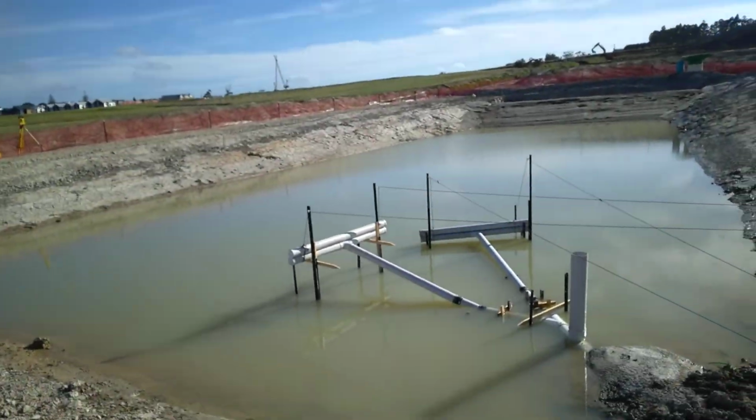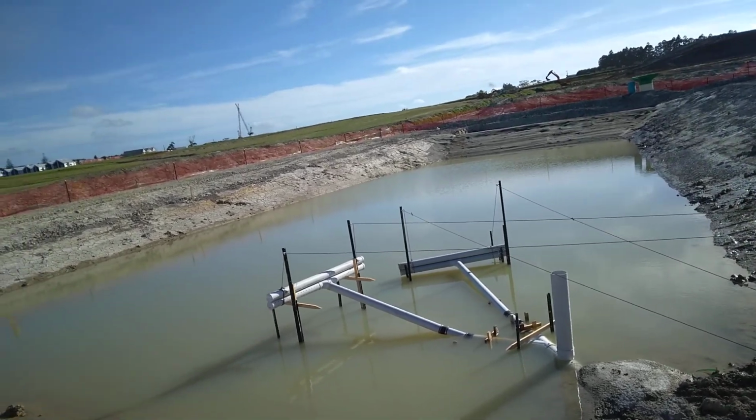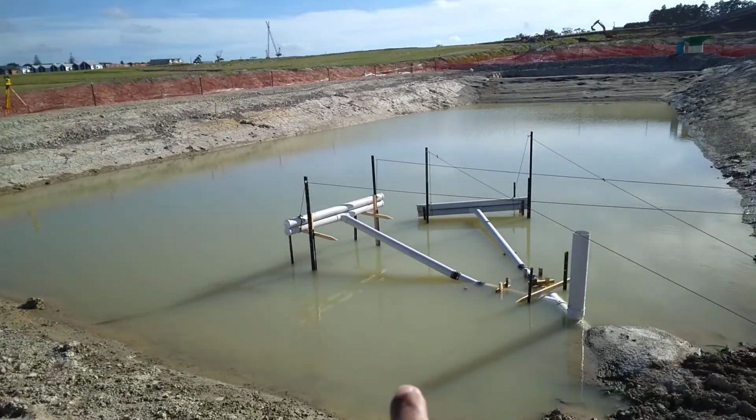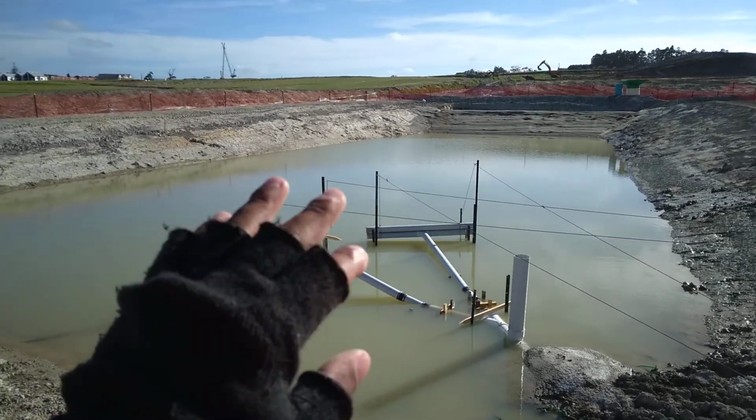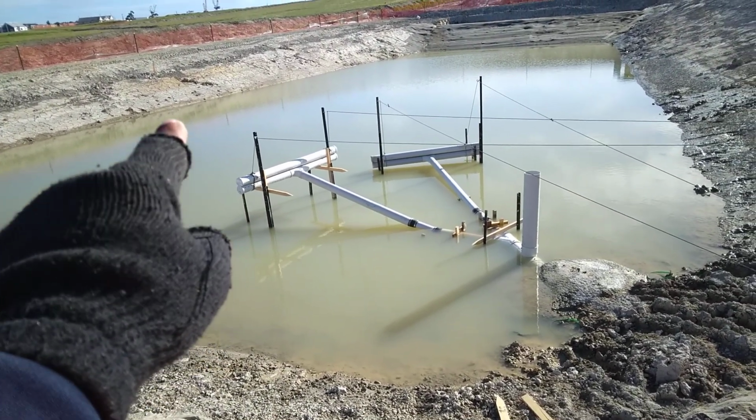When there's heavy rain, the pond will fill up immediately and the water will reach decant 2.